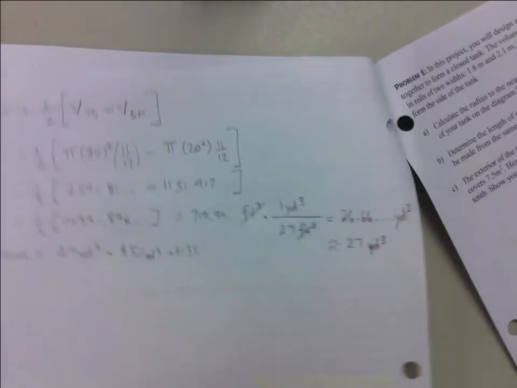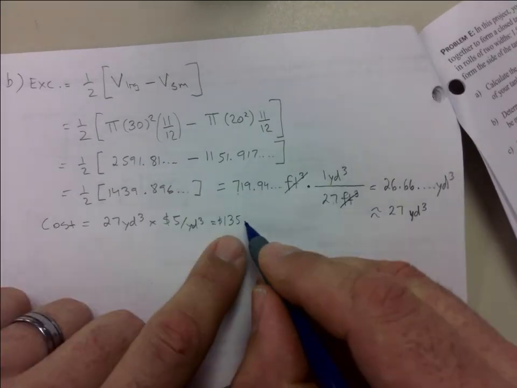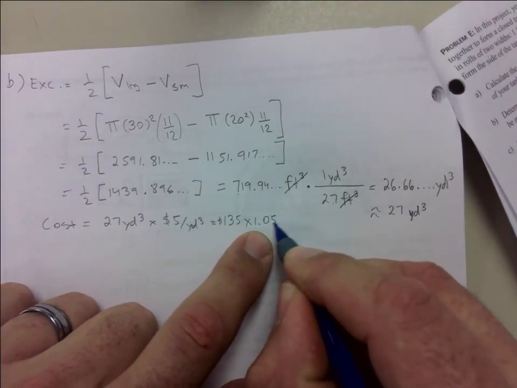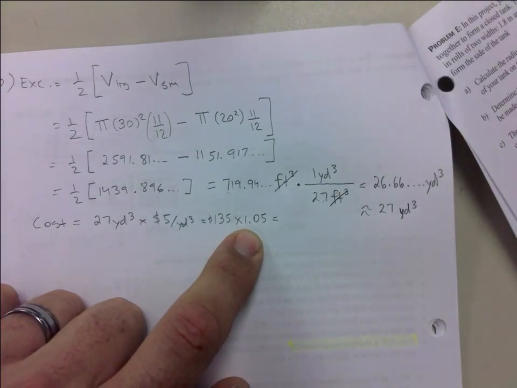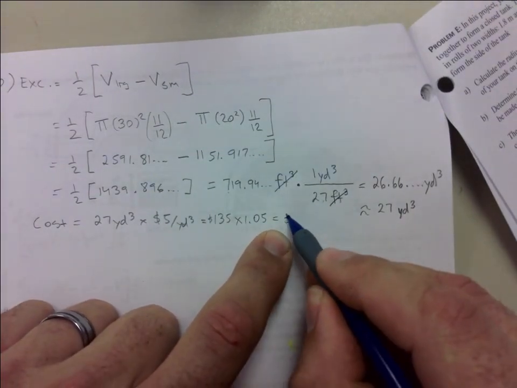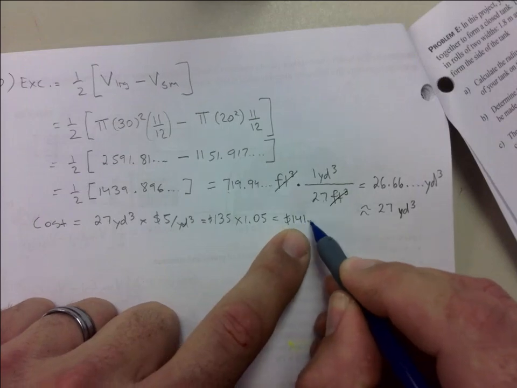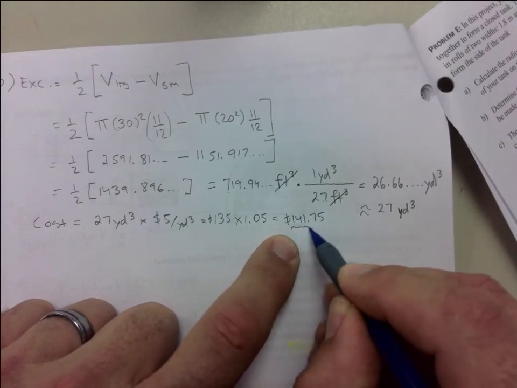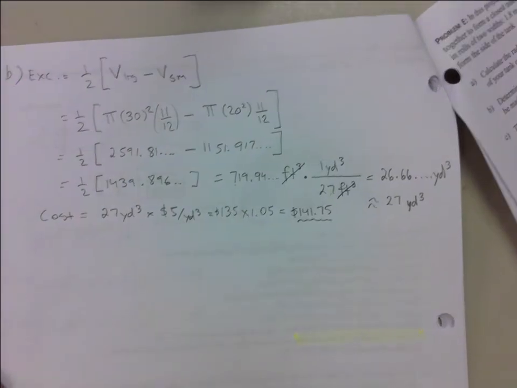That's why that is. So we're going to go times 1.05. If you multiply it by 1.05, you get 141.75. Important, but not yet the final answer.